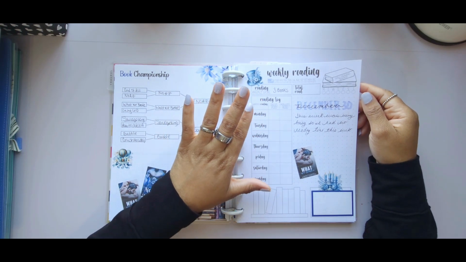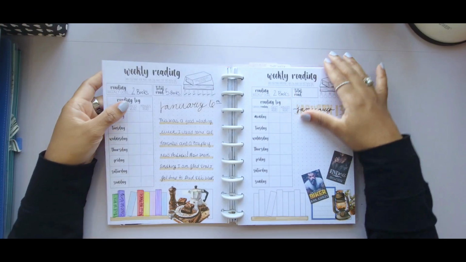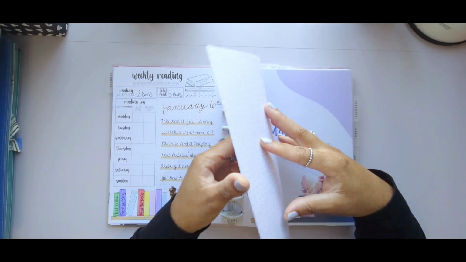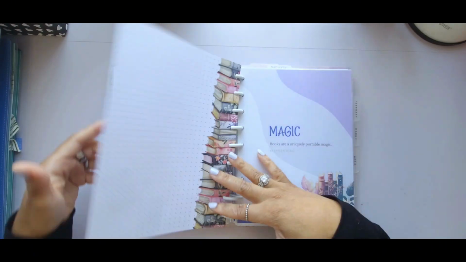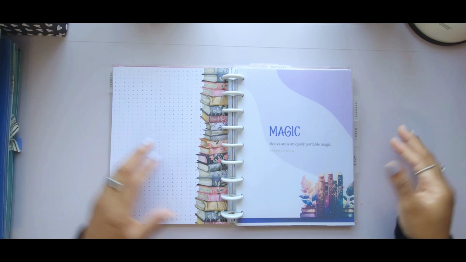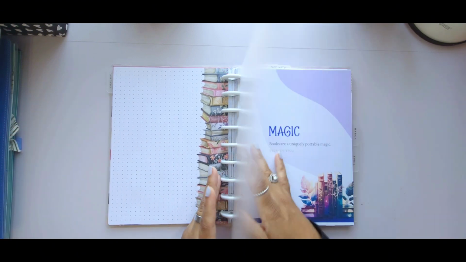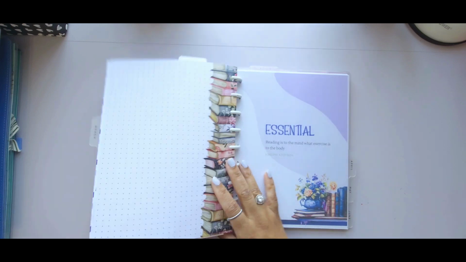And then this weekly reading journaling page, that is what Plan includes in her journal. And I love these pages. And she also includes these notes pages. So that's how I set up my months. So I did that for February, and I did that for March.